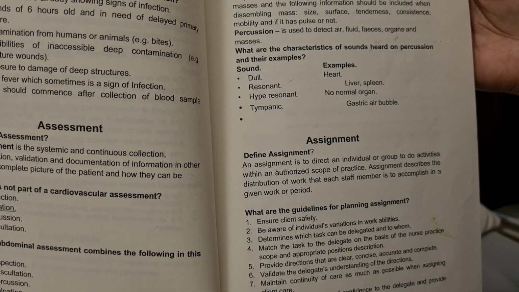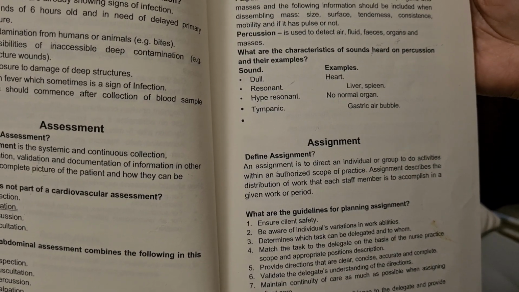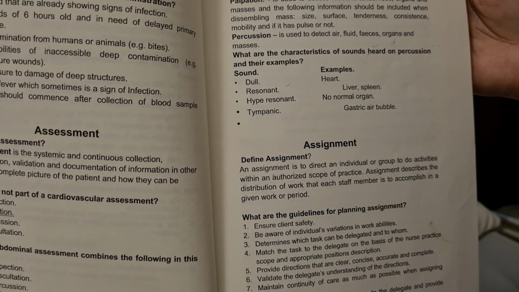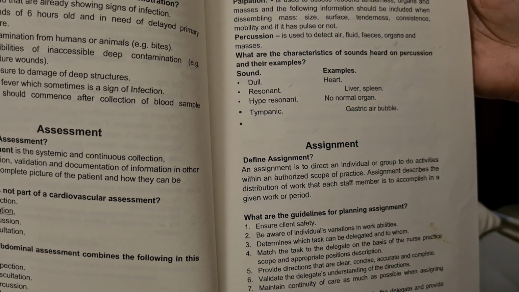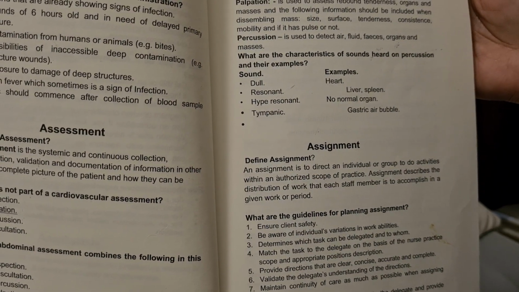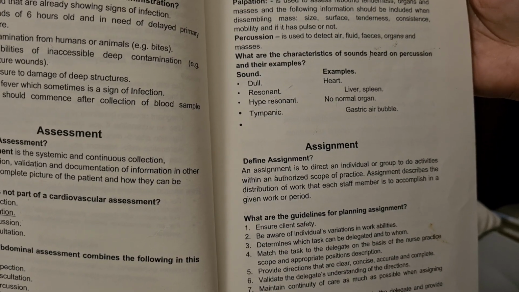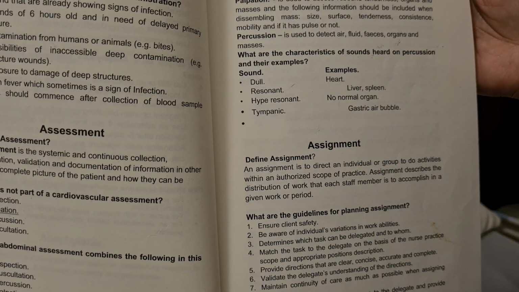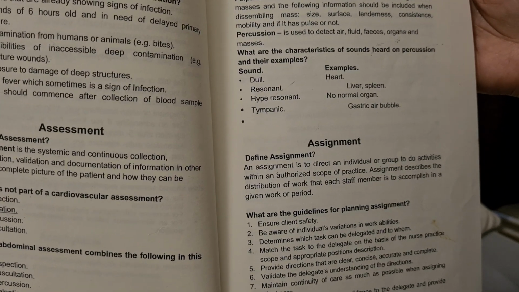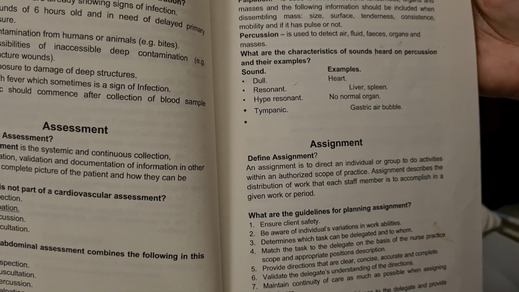Number one, ensure client safety. Number two, be aware of the individual's variations in work abilities. Number three, determine which task can be delegated and to whom. Number four, match the task to the delegate on the basis of the nurse practice scope and appropriate position description. Number five, provide directions that are clear, concise, accurate, and complete. This is a very important point actually. Provide directions that are clear, concise, accurate, and complete.